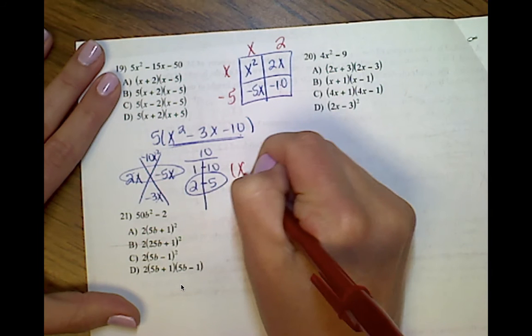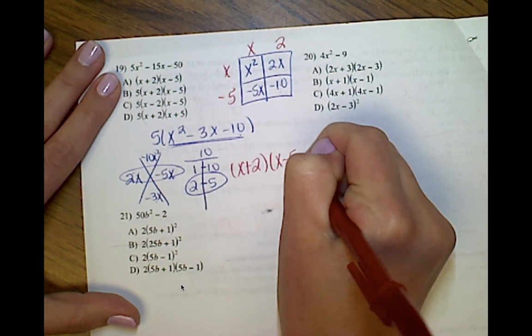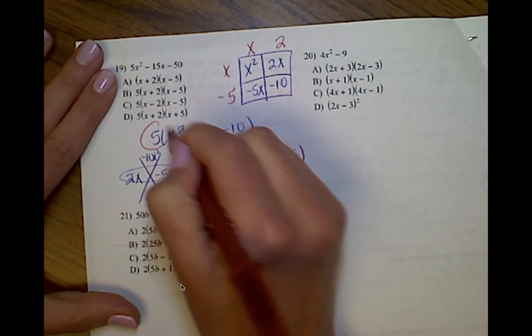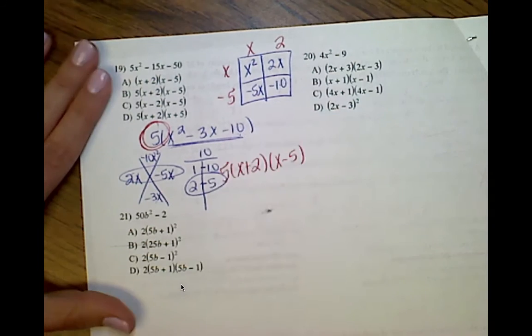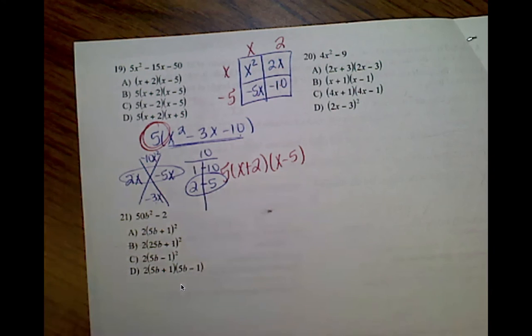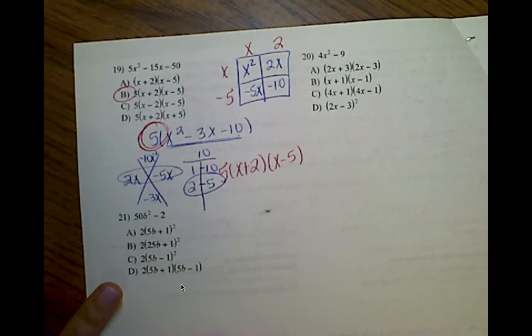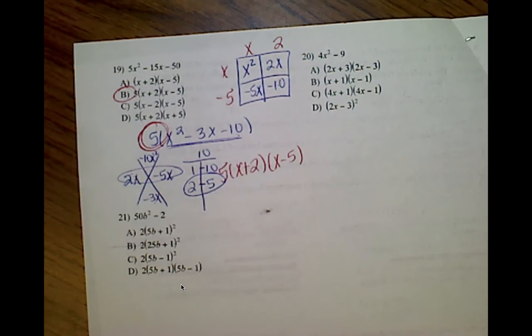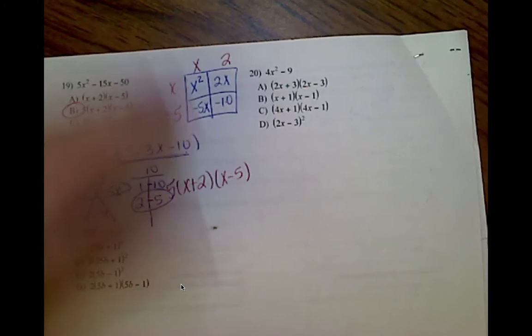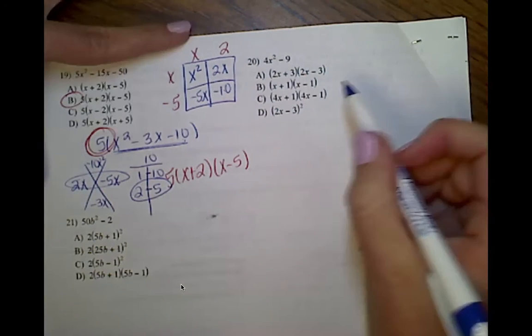So we have x plus 2 times x minus 5. However, we originally took out this 5, so you can't forget that 5 when you write your answer. So it should be answer choice B. Same thing, you can check it with the blood squirting. I would check that before you moved on, because if you picked A, you'd quickly find out you dropped the 5.